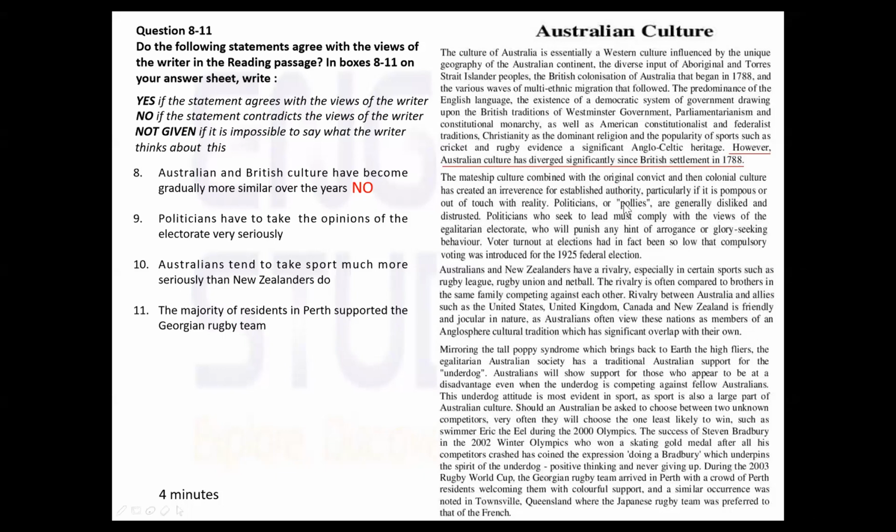Politicians are generally disliked and disrupt who seek to lead most completely with the views of the electorate. Okay, good job. That's the correct sentence.